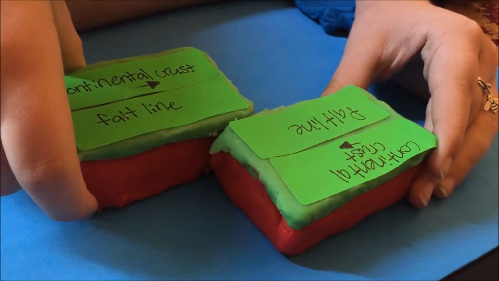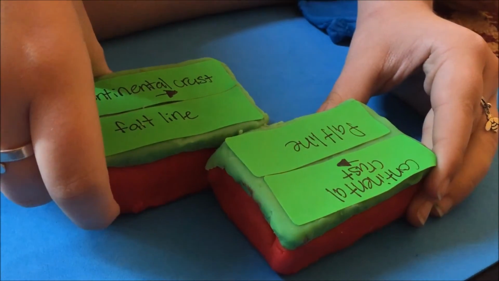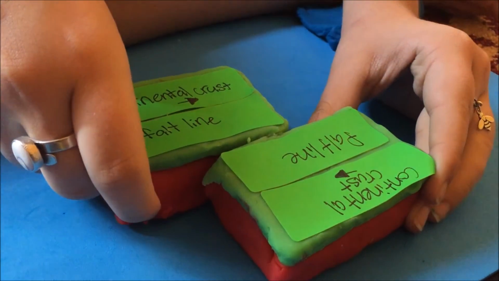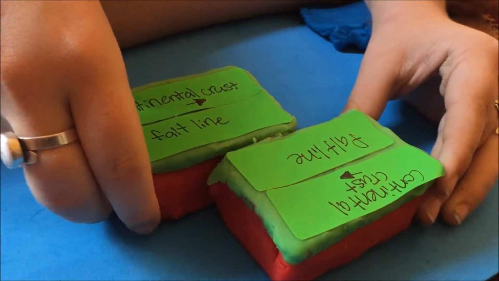Transform boundary. Continental and continental. When a transform boundary occurs, one continental plate slides along another continental plate. This causes a shearing force and then creates a fault line.